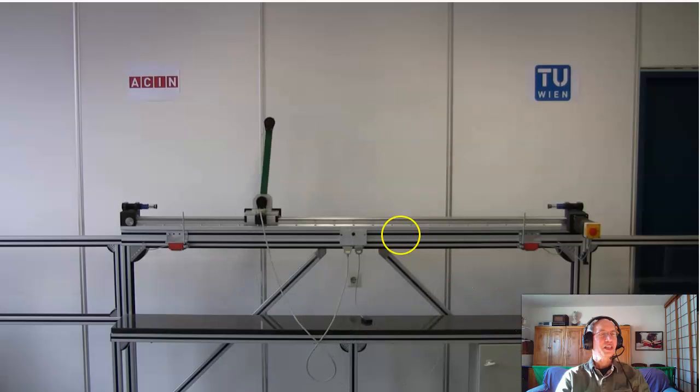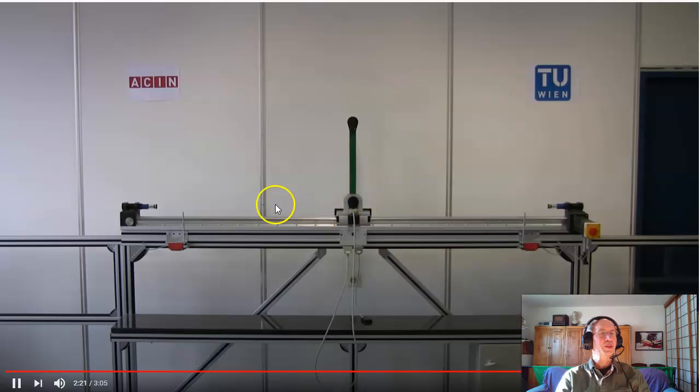Here's the challenge. How are they doing that? How do they come up with a controller that can get it to go left and right for a step input without falling down?